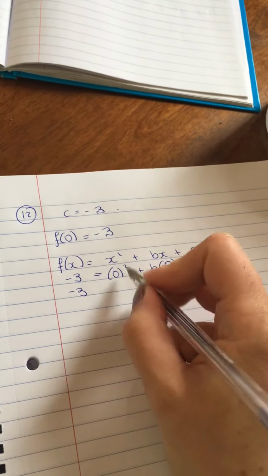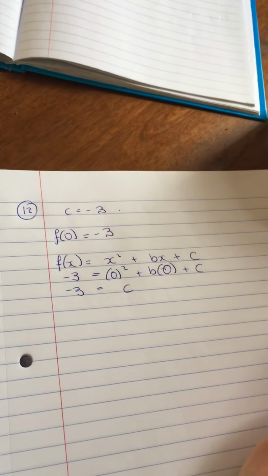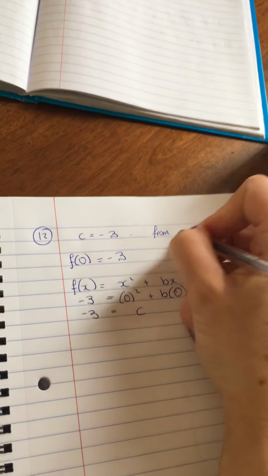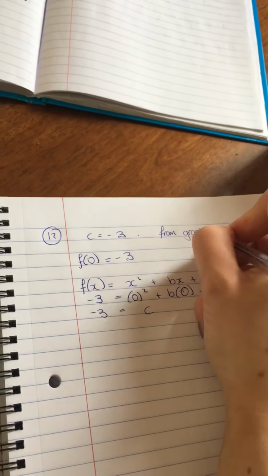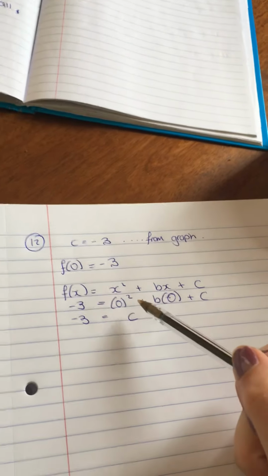Then 0 squared is gone, b times 0 is gone, so c is -3. But as I said, it's perfectly fine just to read it straight from the graph. But that's what they were wanting you to use there.